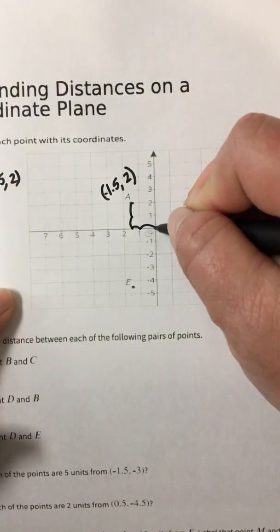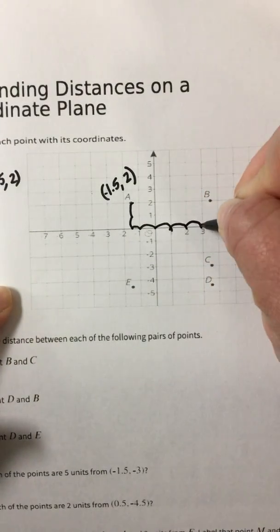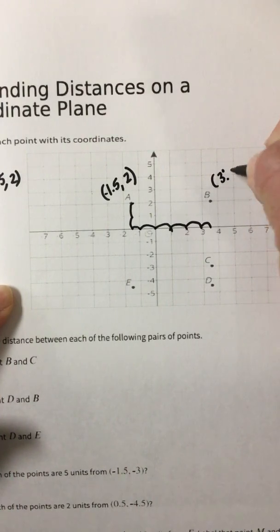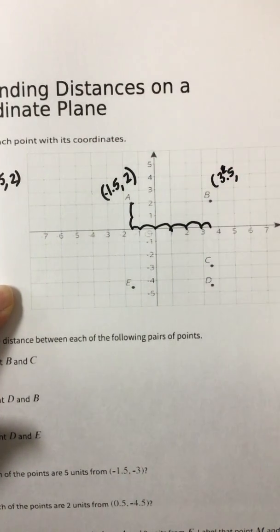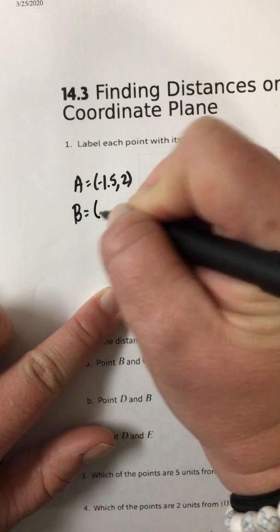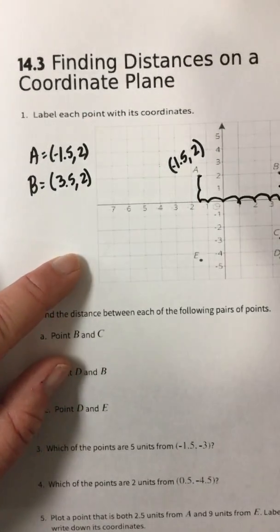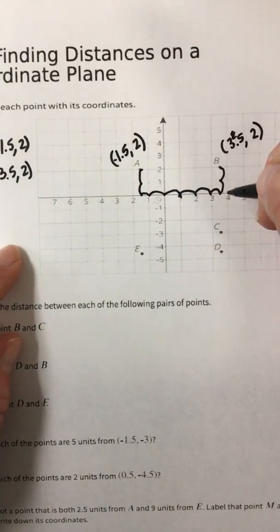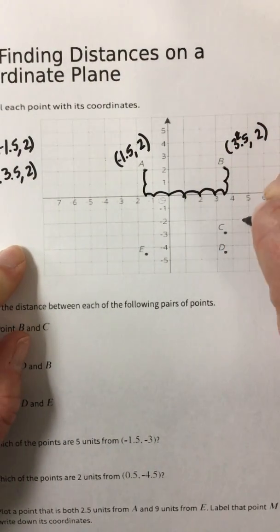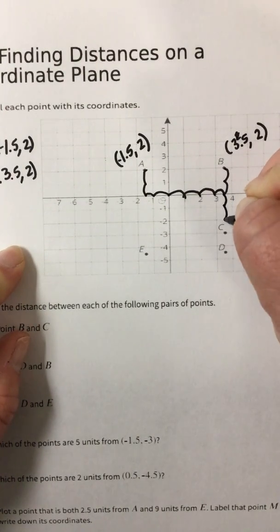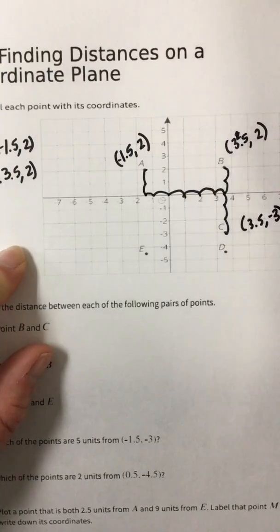Then we're going to do B, so 1, 2, 3.5. And then 1, 2 up. So B is 3.5 and 2. All right, C, we go 3.5 over again, so 3.5. And we go 1, 2, 3 down, so -3.